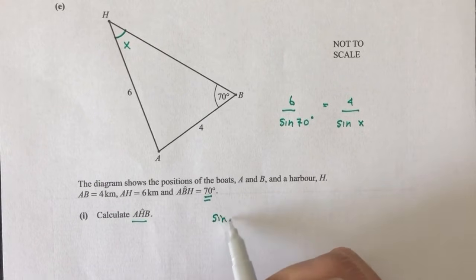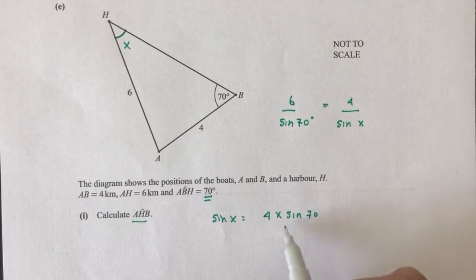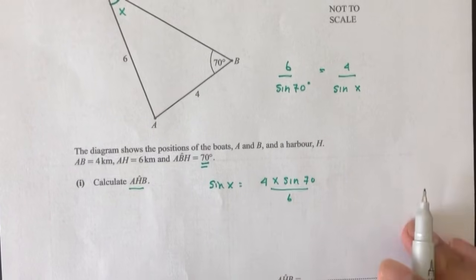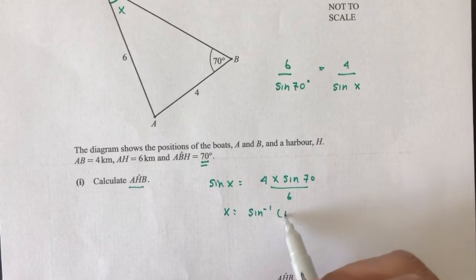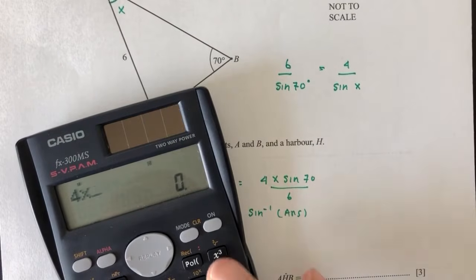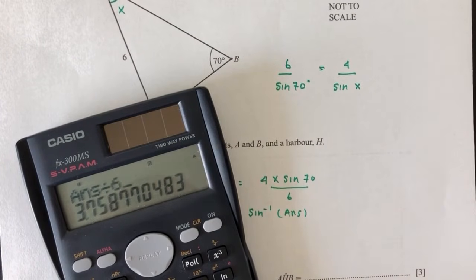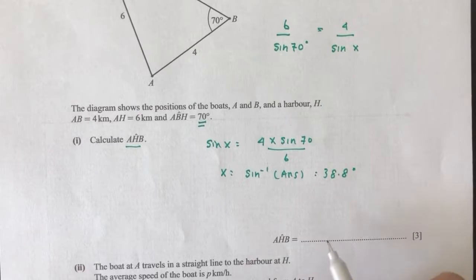Sine x will be 4 times sine 70 divided by 6. So the angle x will be sine inverse of the answer we have here. Let's do that. 4 times sine 70 divided by 6, and sine inverse, that will be 38.8 degrees. So your answer here will be 38.8 degrees for angle AHB.